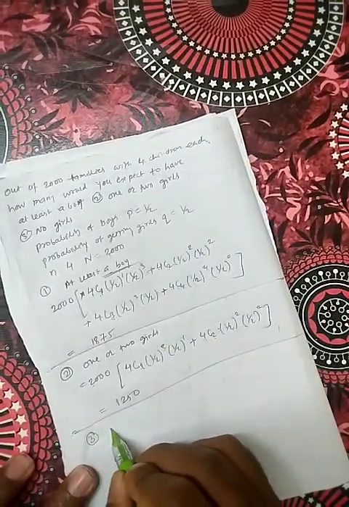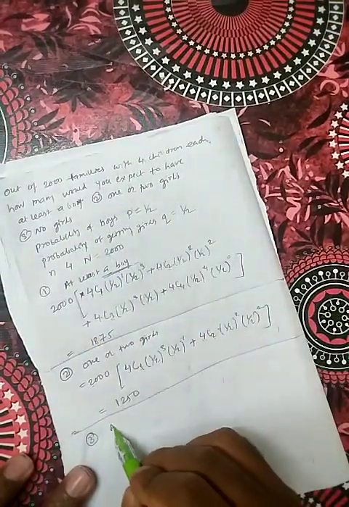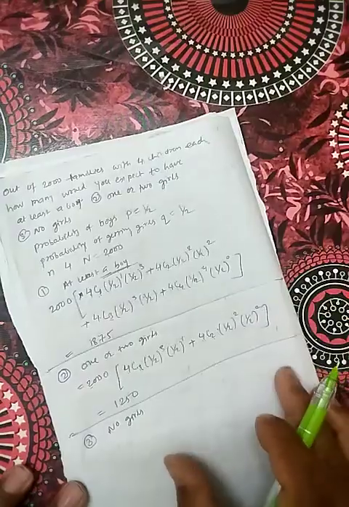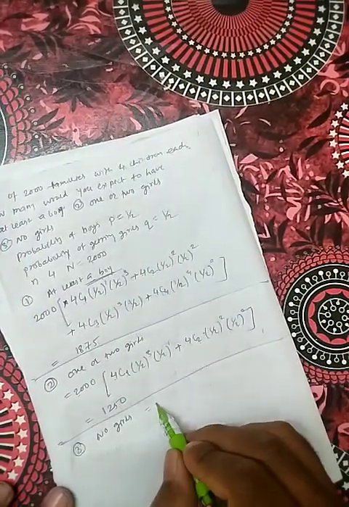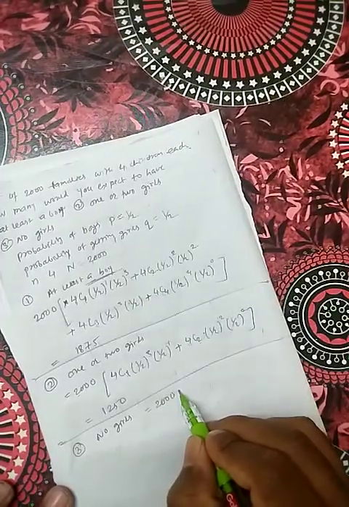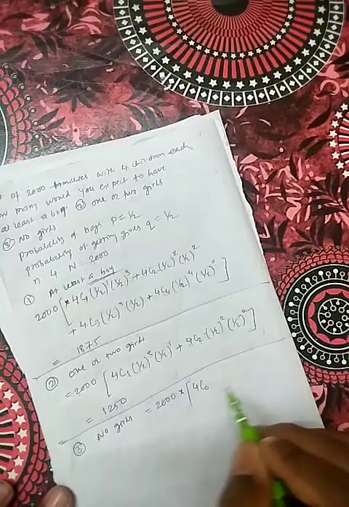Let us look at the third problem. Third, no girls. So its probability becomes 2000 multiplied by 4C0.